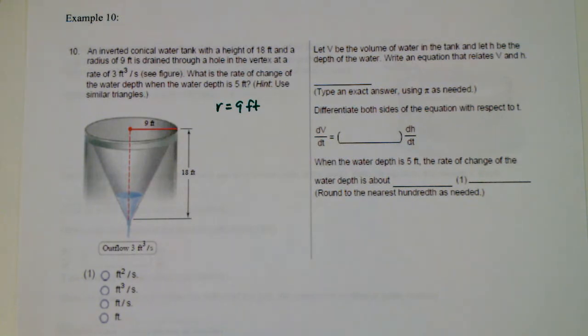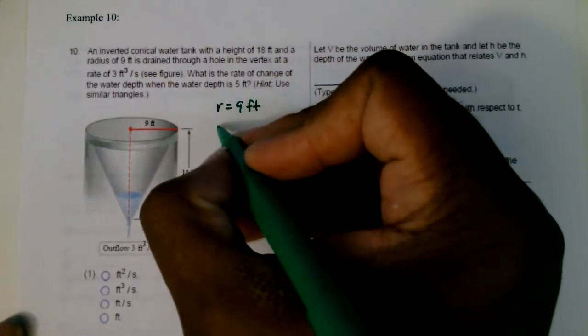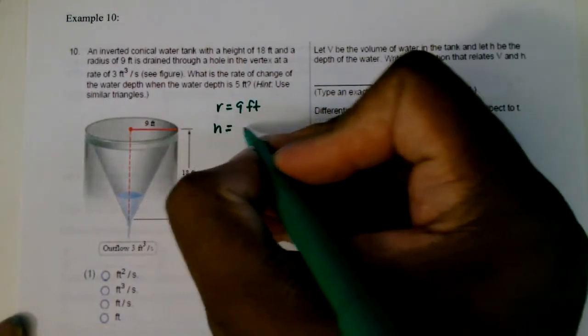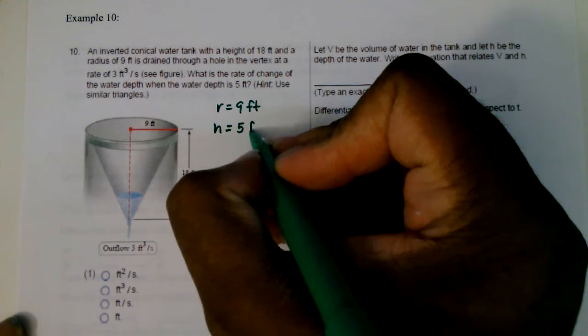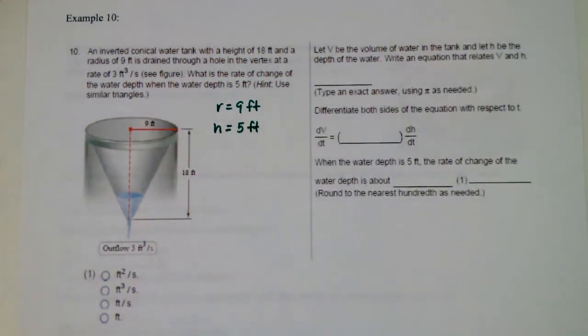That 18 feet represents the height of the entire tank. But here they want us to find the rate of change of the water depth when the water depth is 5 feet at that instant. So that 5 feet would be your h.